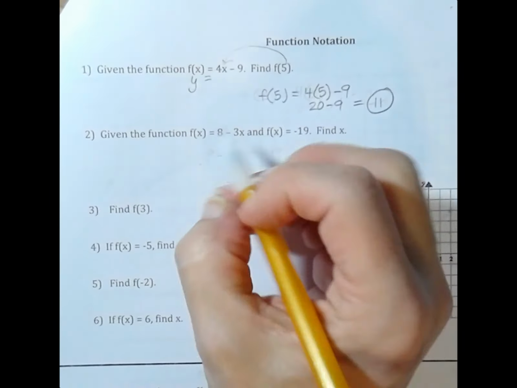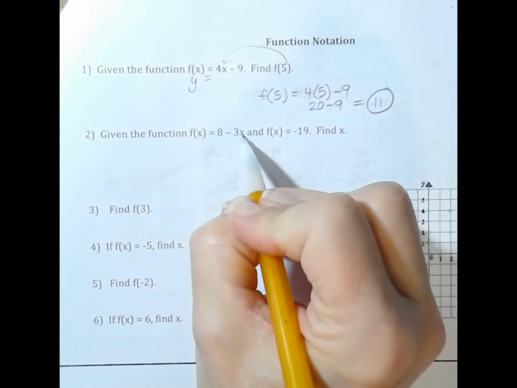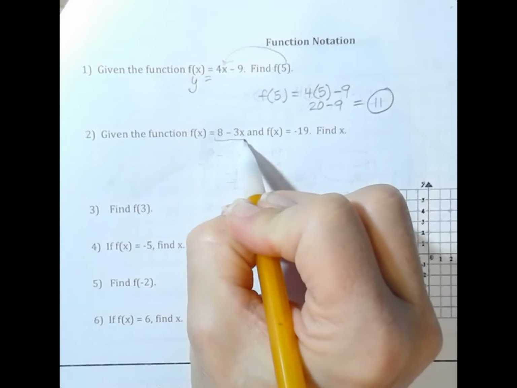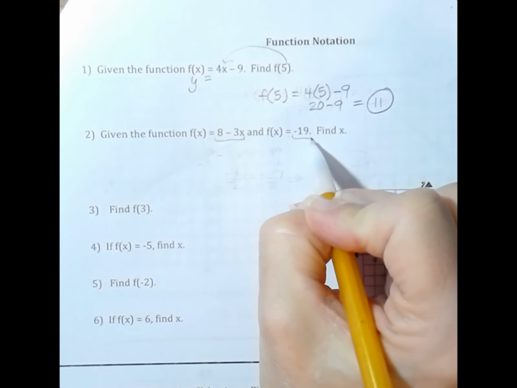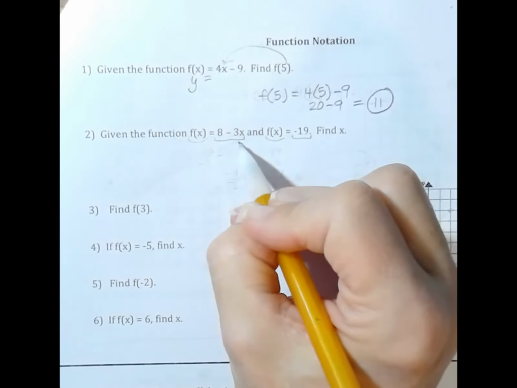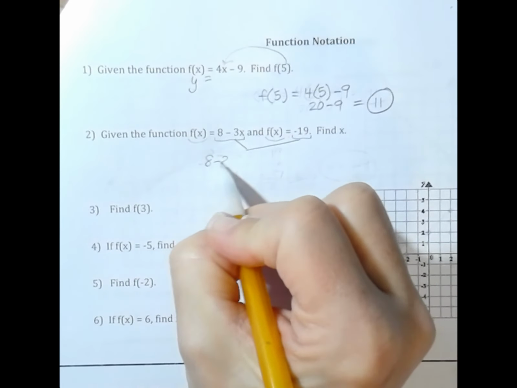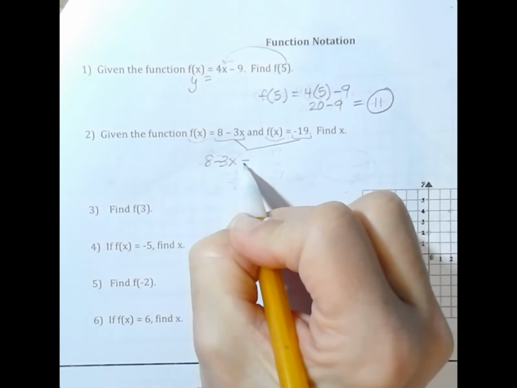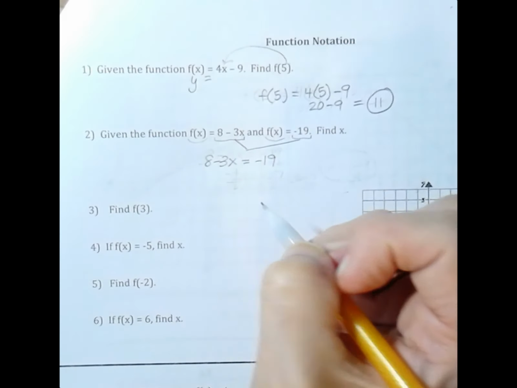For question 2, they tell us that f of x is equal to 8 minus 3x, so that's our function. But then they also tell us that f of x is equal to negative 19. So since they're both f of x, these have to be equal to each other. So 8 minus 3x has to equal negative 19, and then we can just solve our equation to find the value of x.